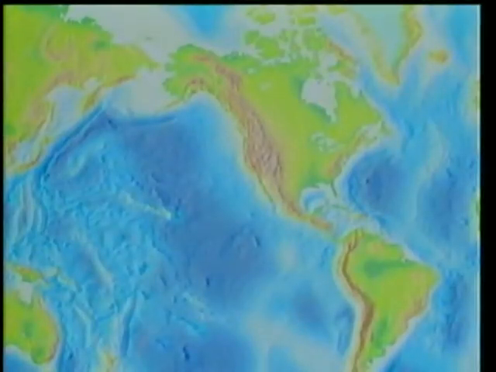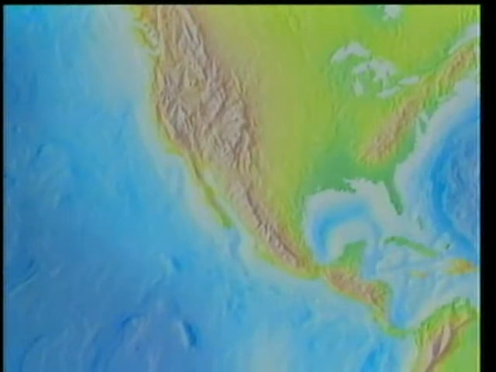Oceanographic maps show what the physical features of the ocean floor are like. Using echo sounders, ships have been able to measure the depth of the water, and then maps are made from that information. The ocean floor has deep canyons, valleys, and mountains.